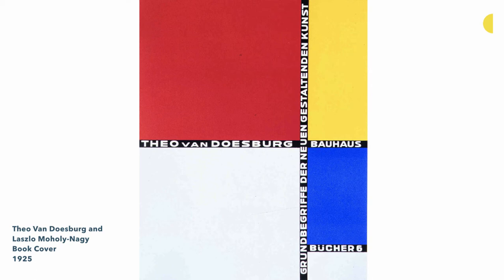In Czechoslovakia, Ladislav Sutnar advocated the constructivist ideal and the application of design principles to every aspect of contemporary life. His book jackets and editorial designs were characterized by an organizational simplicity and type clarity that gave graphic impact to communication. So this was an incredibly popular movement that spread to many different countries.